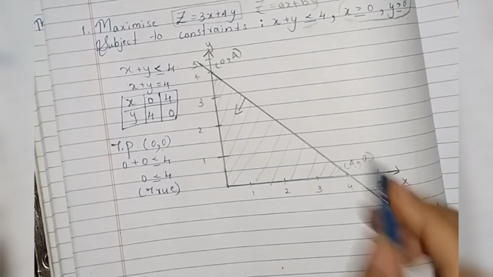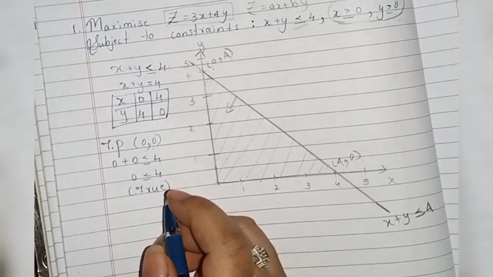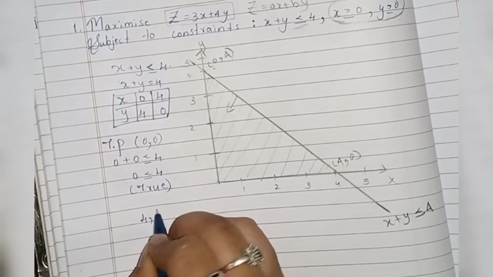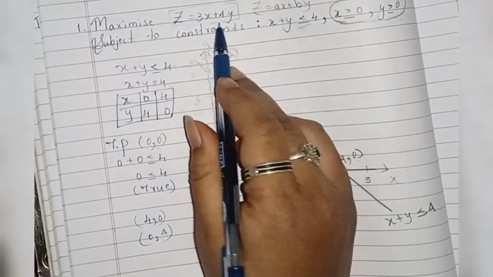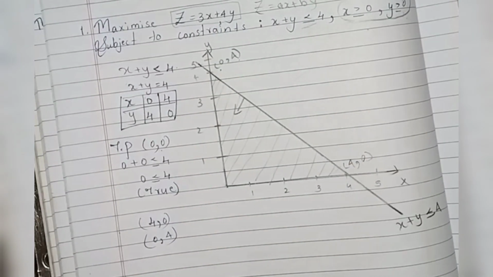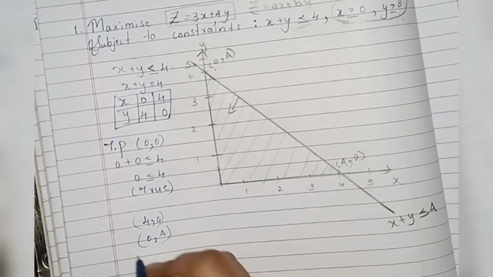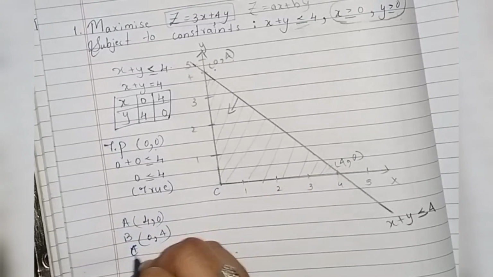Then we have found the feasible region. The feasible points are 0, 4 and 4, 0. We have to substitute these points in the objective function to find the point where it gets maximized or minimized. So we have the points A, B and also C, which is the origin, 0, 0.